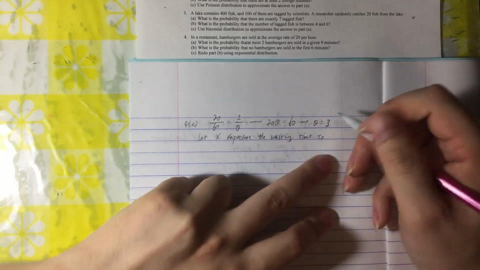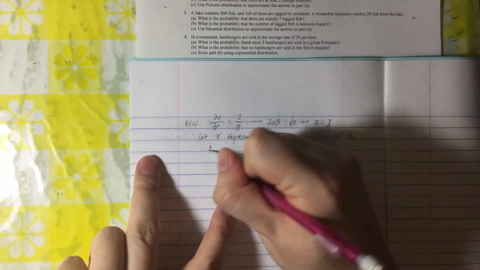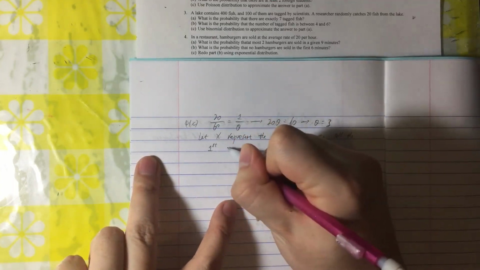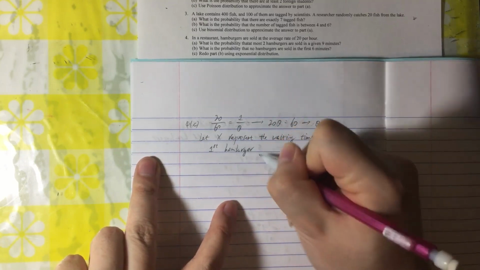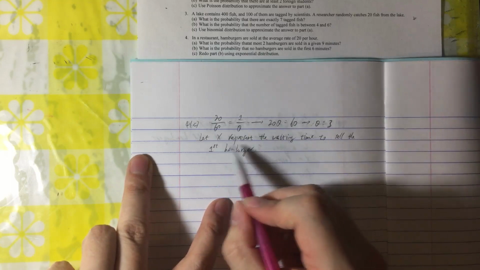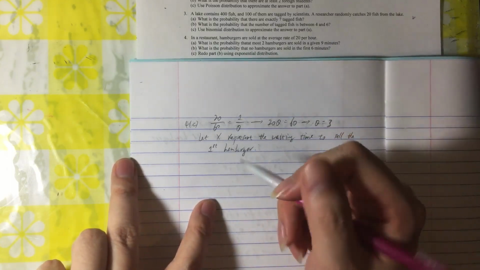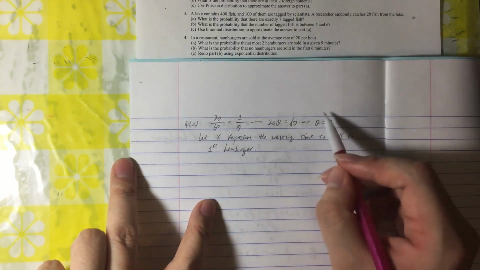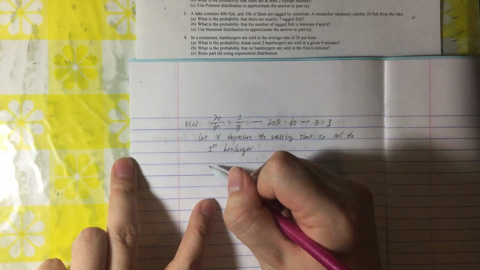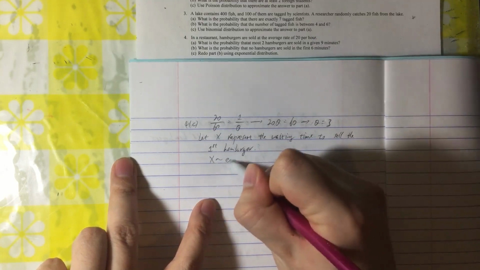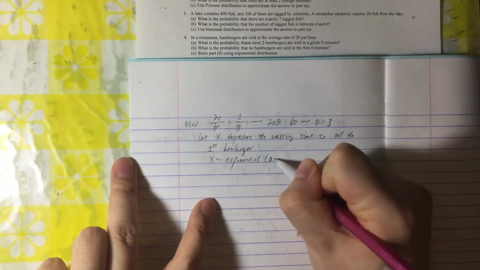To sell the first hamburger. The x represents the waiting time to sell the first hamburger. Since we know the average waiting time to sell hamburgers, that's an exponential distribution. X has an exponential distribution, where theta equals 3.